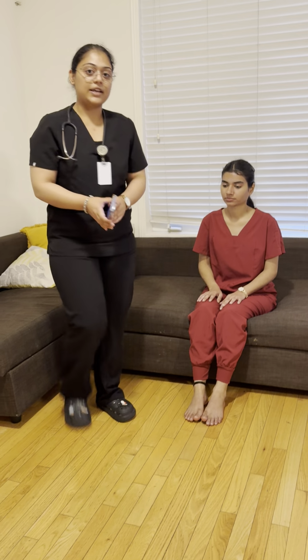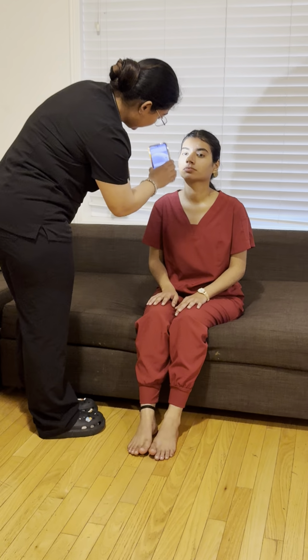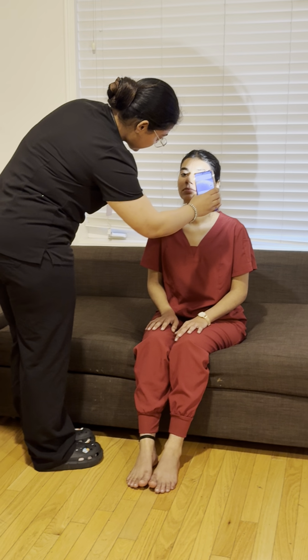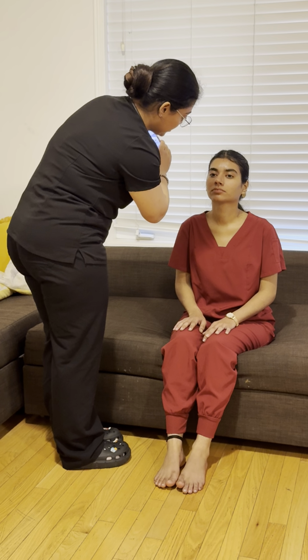For that, I am going to dim the light, and now I am going to flash light in your right eye to check the pupil, as well as in the left one. Okay, for the consensual response, I'm going to flash light in the right one and check for the left one.